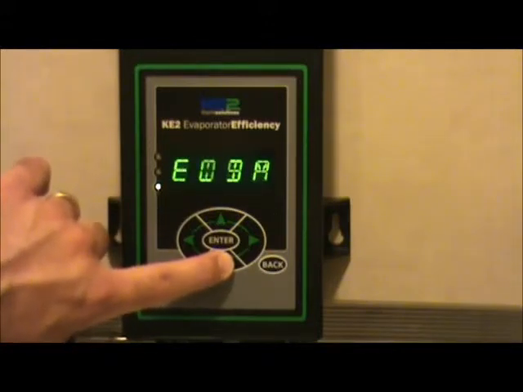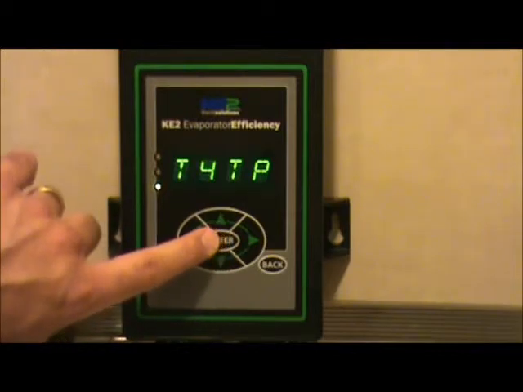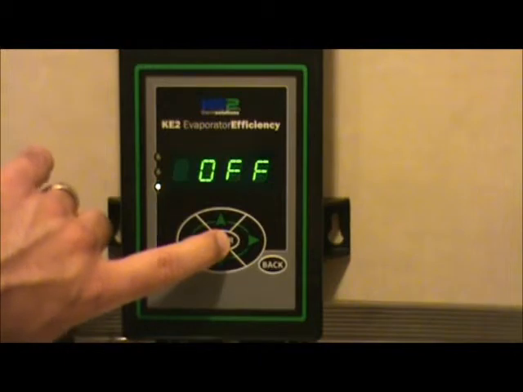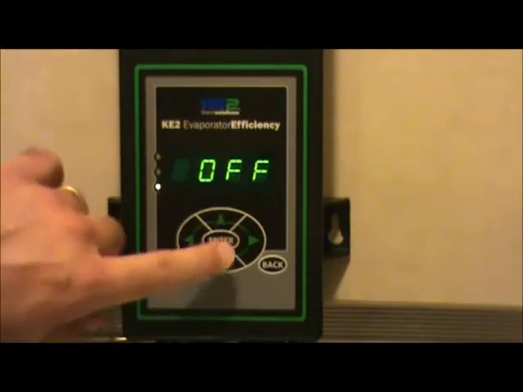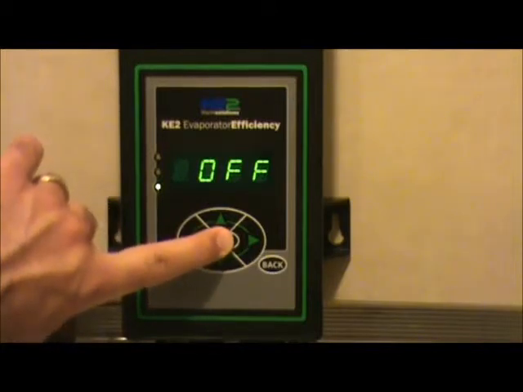Again, we're looking for the fourth temperature to configure in this particular example. So we're going to roll down to T4TP, which is temperature number 4. Hit the enter button. It tells you how it's configured currently, which is off, meaning this particular one has been disabled. Hold the enter key down for 3 seconds.